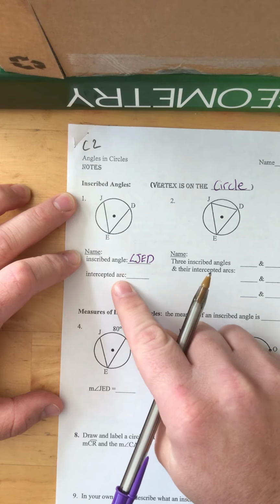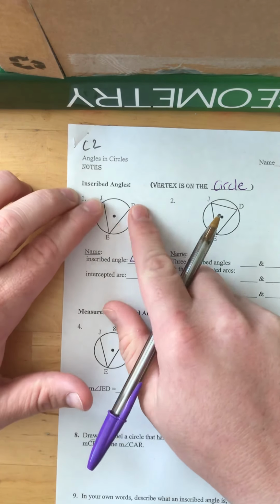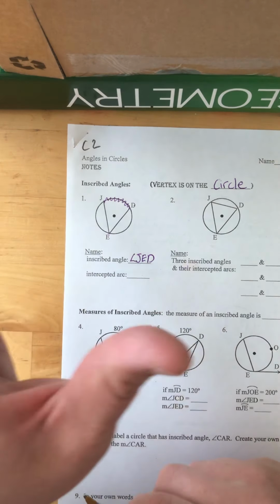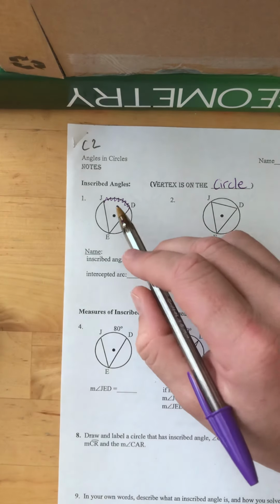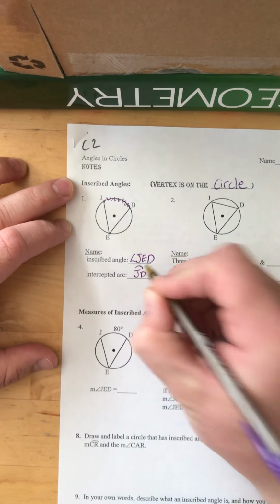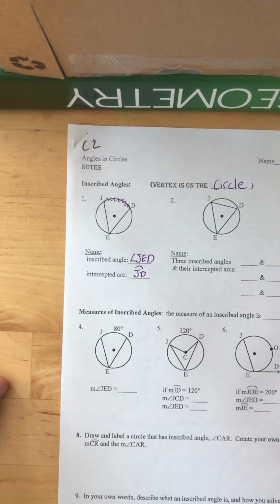And the intercepted arc, again, we're thinking about the angle like an alligator mouth. It would be the piece of the circle that alligator mouth chomps off, okay? So again, arc JD is what we were talking about there. And again, we write that arc with a little rainbow above our 2 letters showing you that it is an arc, not a line segment. It is a piece of the circle itself, okay? So inscribed angle JED intercepts arc JD. Now we're going to be talking about what that does to the angle measure and the arc measure in just a second, all right?